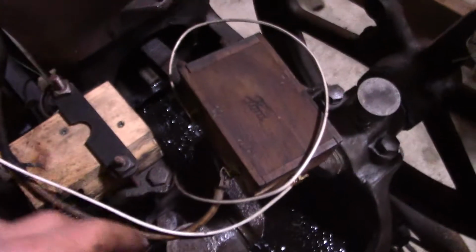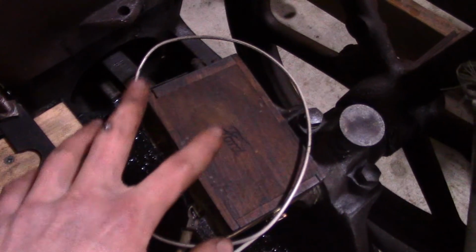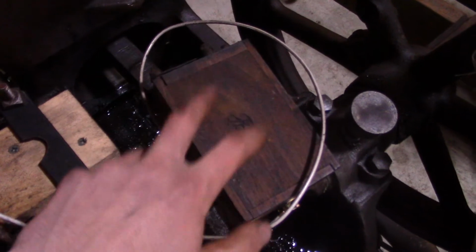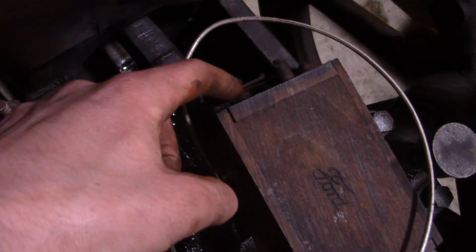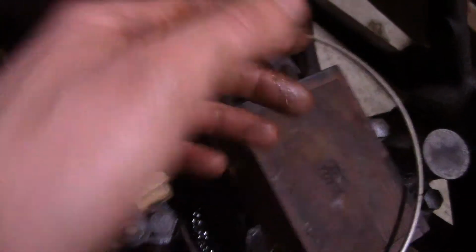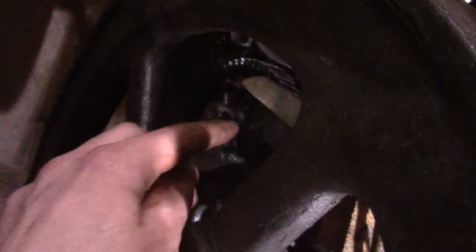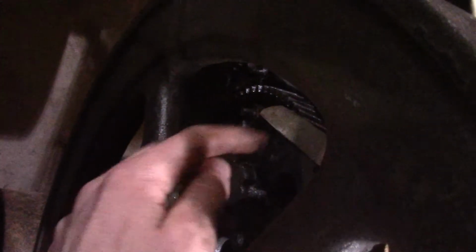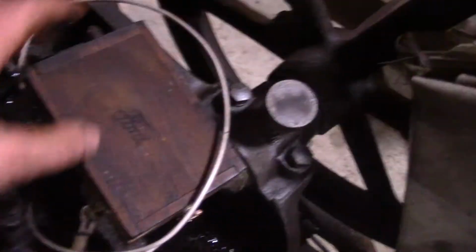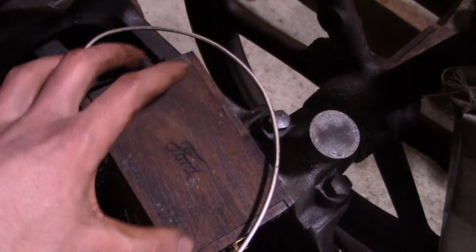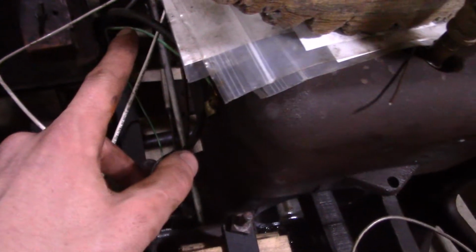So that makes and breaks battery 12 volt voltage to the coil, which will make the points vibrate and then stop them from vibrating when that weight passes by the wiper. And then when it does touch the wiper, it'll make the coil fire and send a spark to the spark plug.